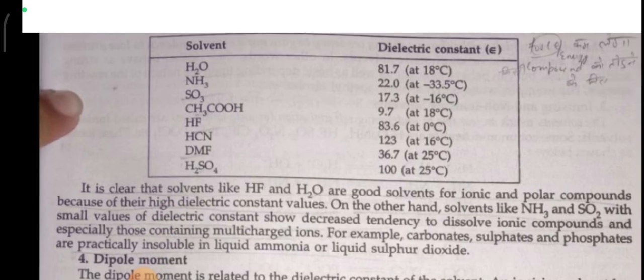For water, 81.7 at 18 degrees Celsius. For ammonia, 22 at minus 33.5 degrees Celsius. For SO2, 17.3 at minus 16 degrees Celsius. For acetic acid, it is 9.7 at 18 degrees Celsius. It is clear that solvents like HF and H2O are good solvents for ionic and polar compounds because of their high dielectric constant values.